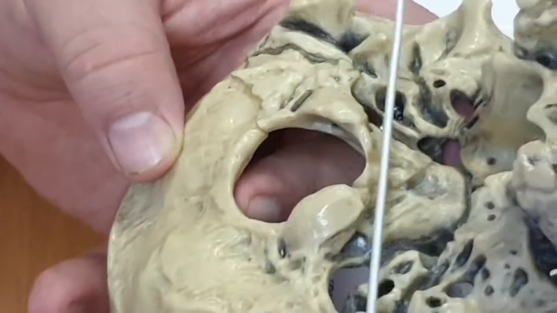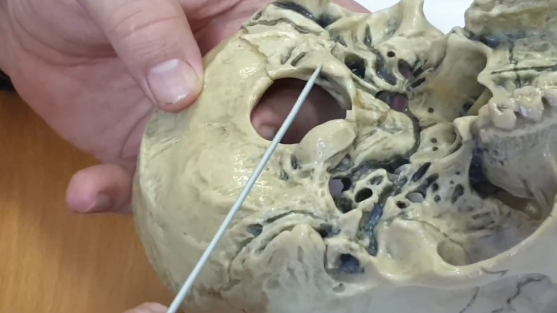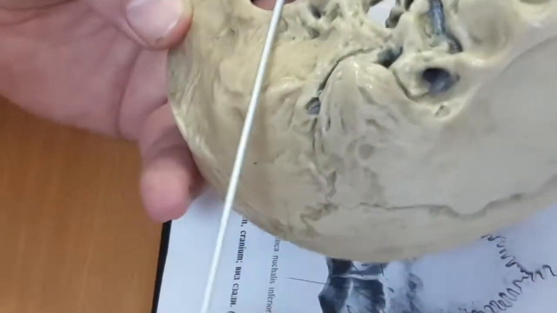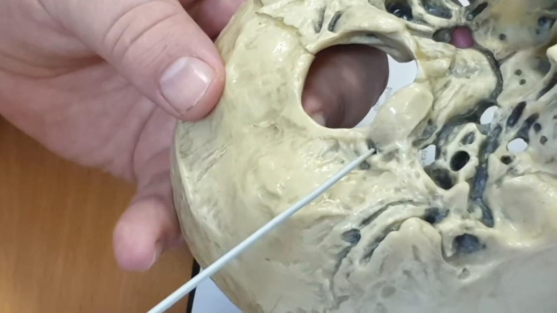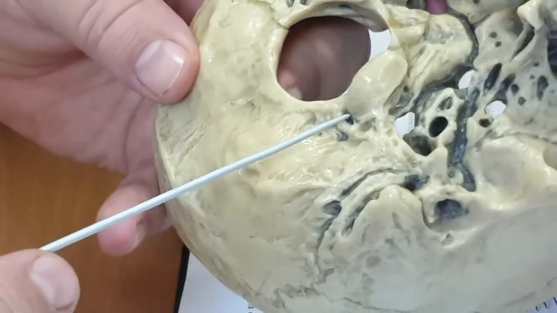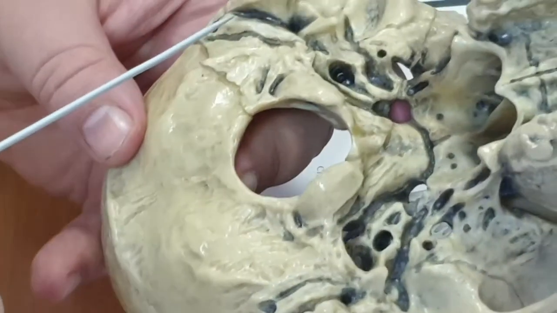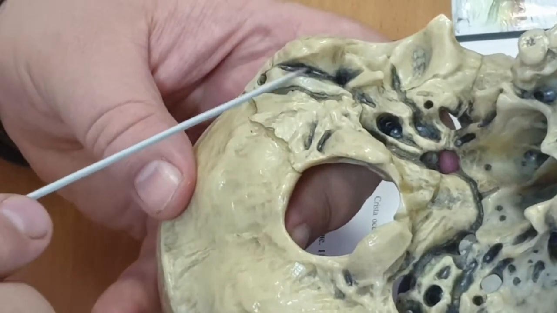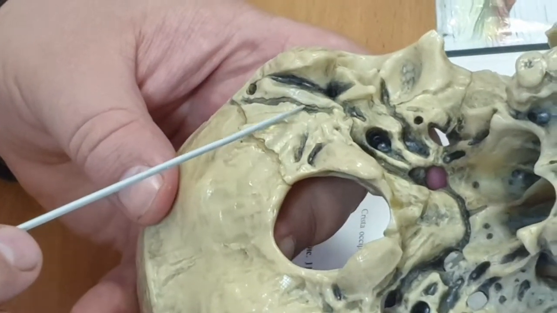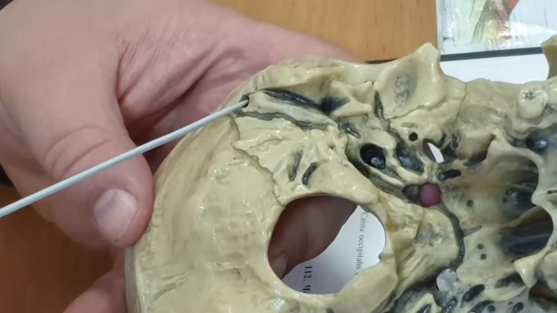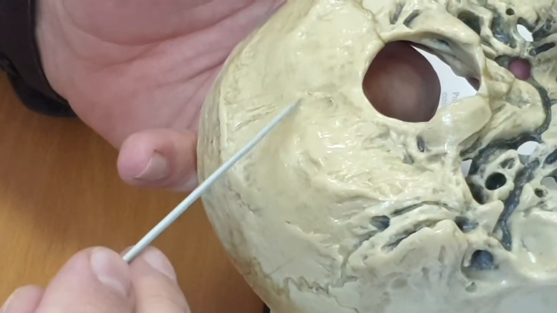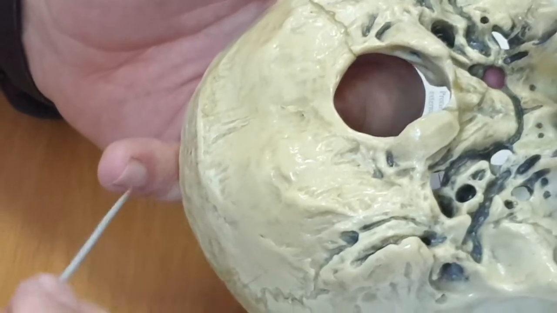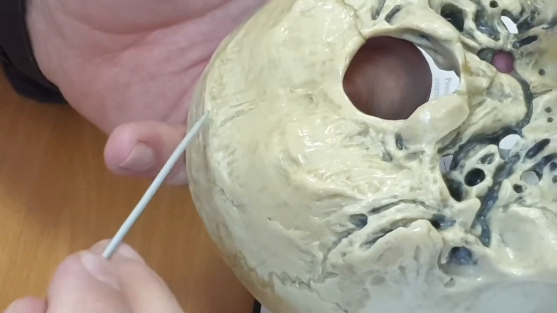Posterior part of the external base has condylus occipitalis, canalis nervi hypoglossi, fossa condylaris, and canalis condylaris. Here it is incisura mastoidea, sulcus arteriae occipitalis, foramen mastoideum, and here it is crista occipitalis externa, protuberantia occipitalis externa.